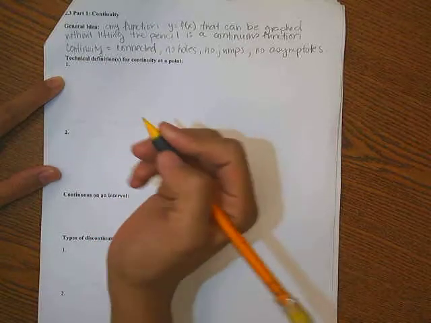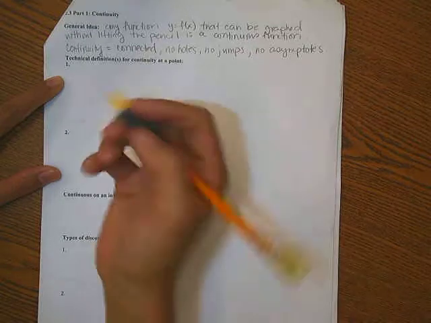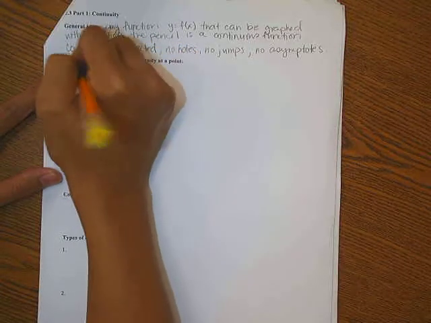Now we have to get technical with it, right? The technical term of continuity is this. In calculus, we're going to use limits in a little bit. So we have interior points.